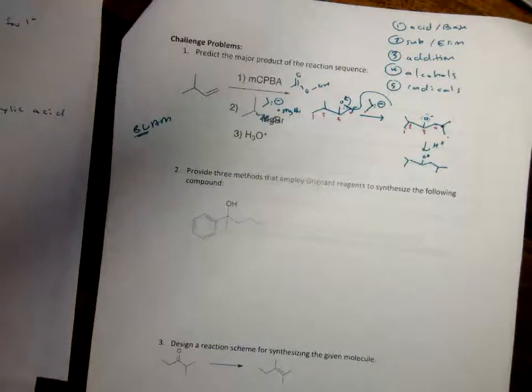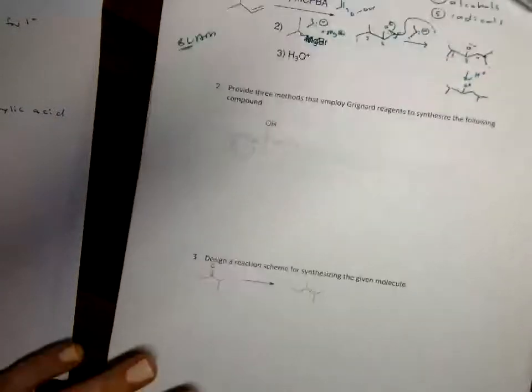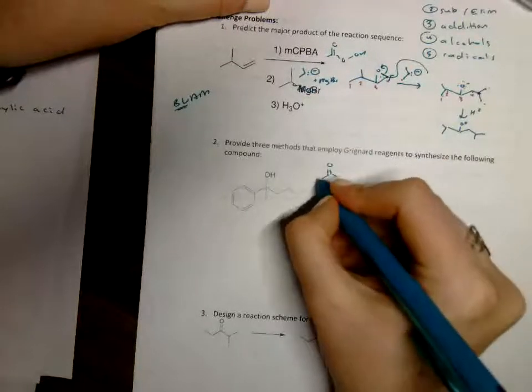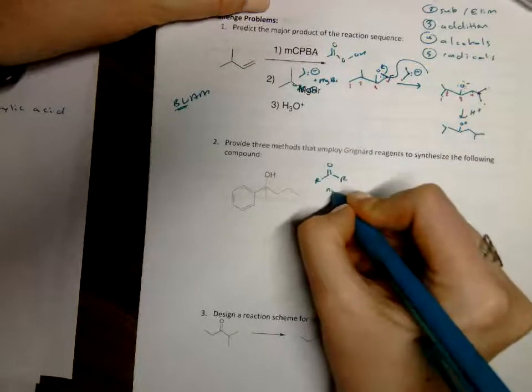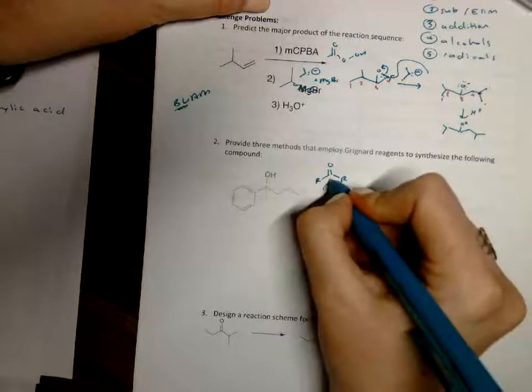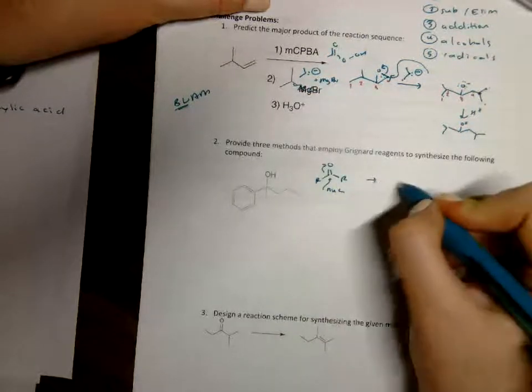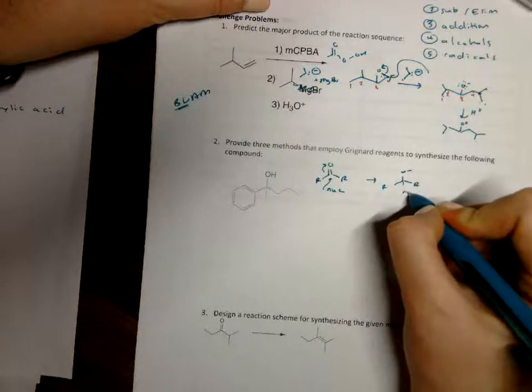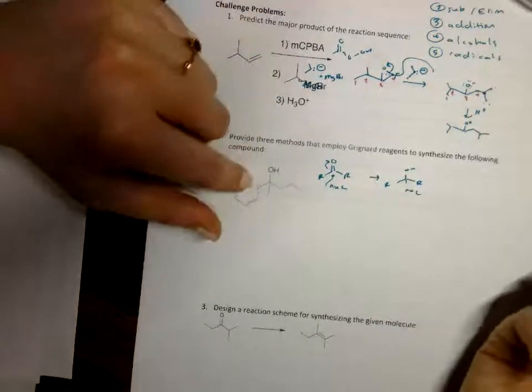Now the next question asks to provide 3 methods that employ a Grignard reagent to synthesize the following compound. Well, we know Grignard reagents make alcohols when they're reacting with some kind of ketone. So a nucleophile comes in, attacks, breaks open this, and you get O minus. Or you could do an epoxide.